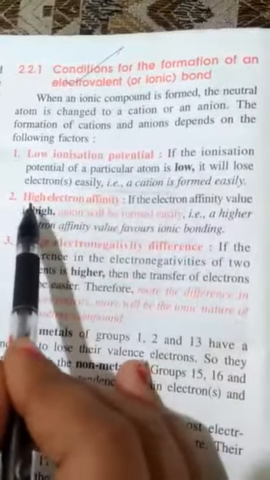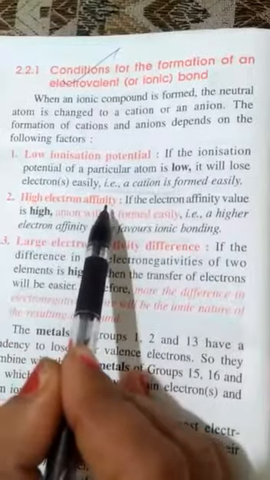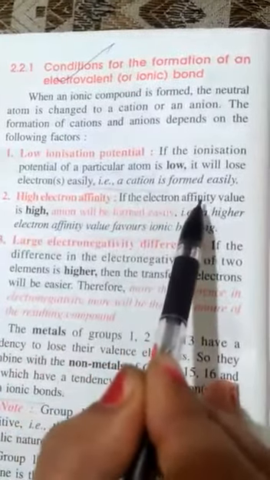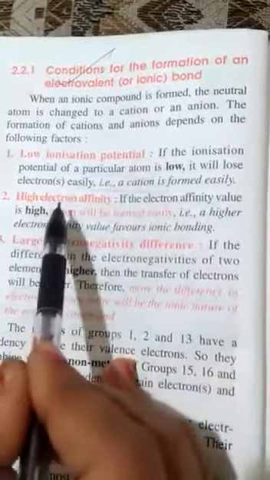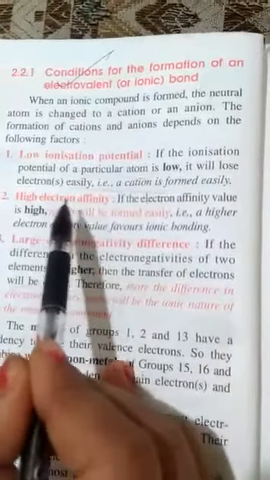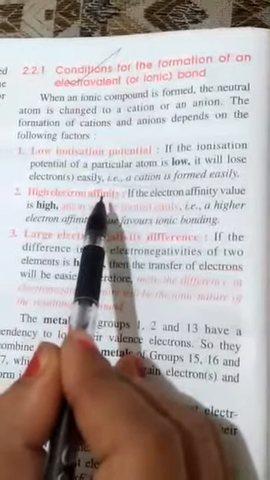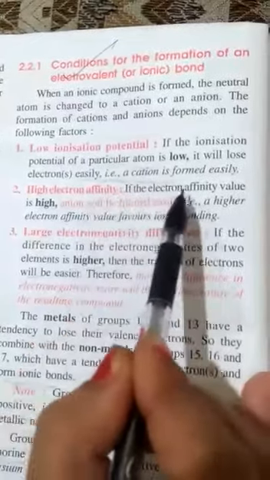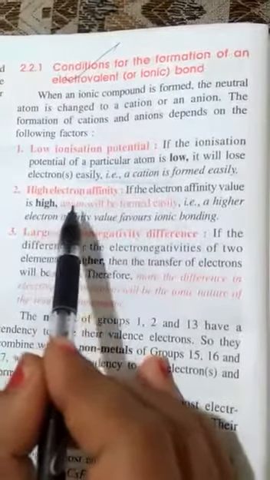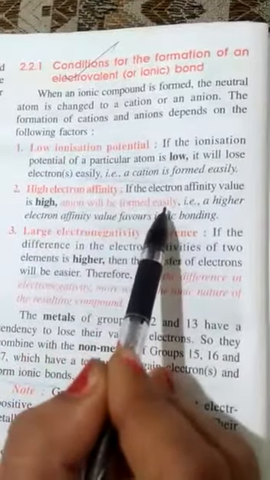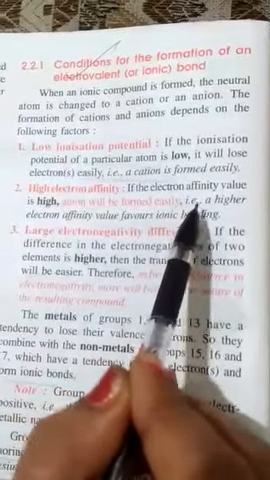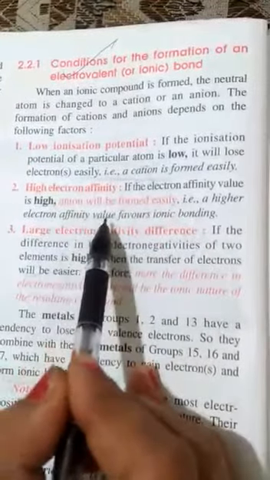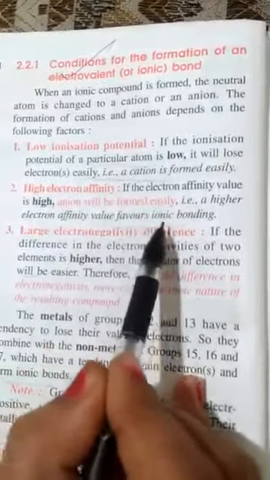Second point, high electron affinity. Electron affinity is the amount of energy released when an electron is added to an atom. If the electron affinity is high, an anion will be formed easily. That is, a higher electron affinity value favors the ionic bond.